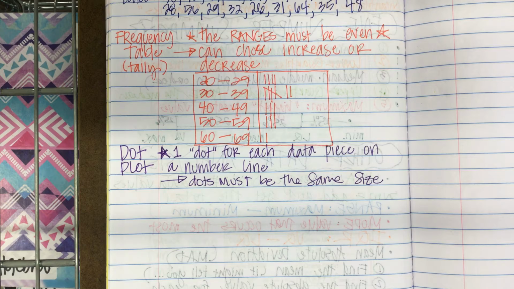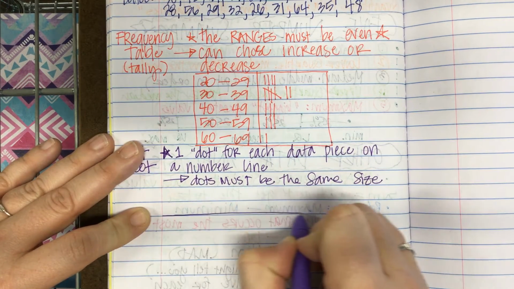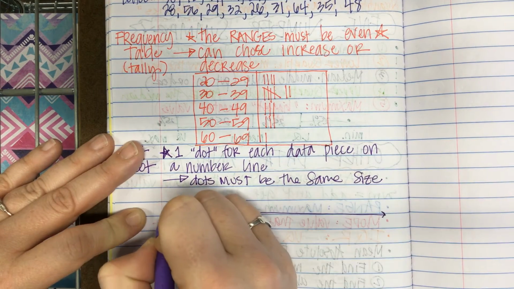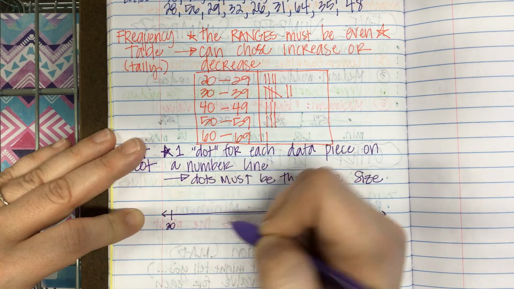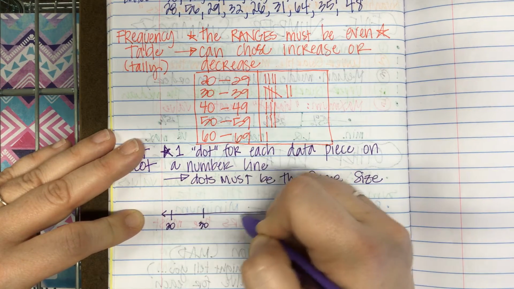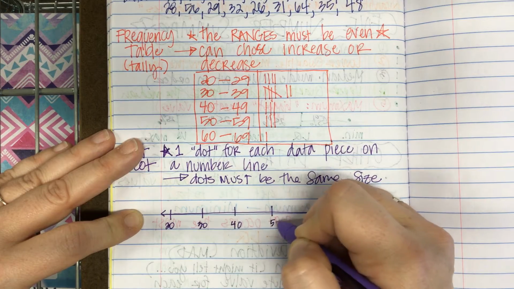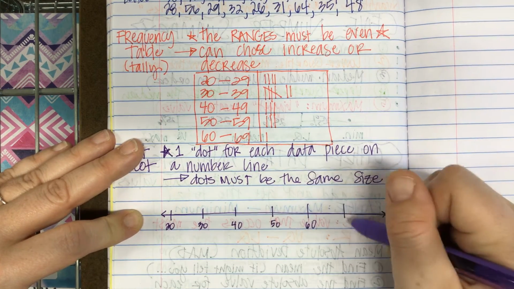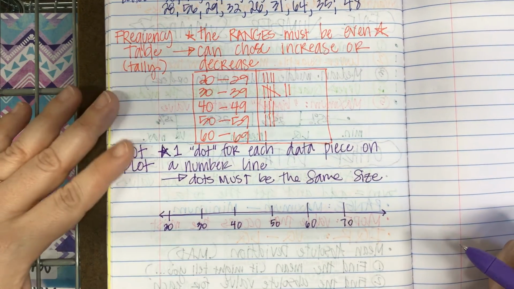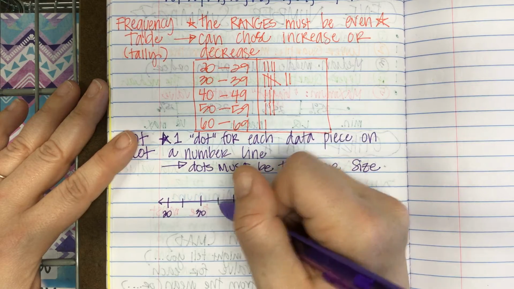So let's do a dot plot here. It's not a dot plot if it's not... I'm going to draw a number line. And I'll start at 20, 30, 40, 50, 60, 70. And there's 5.